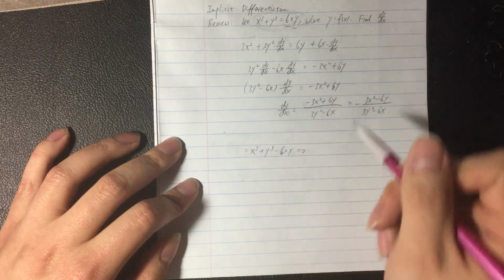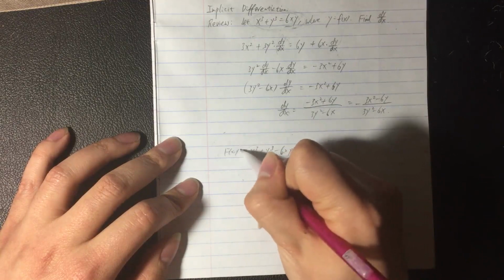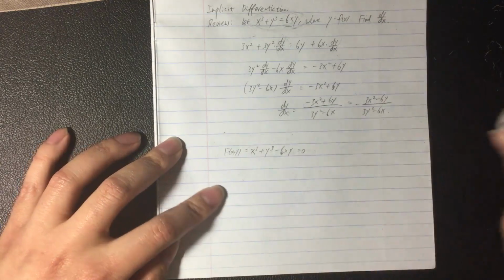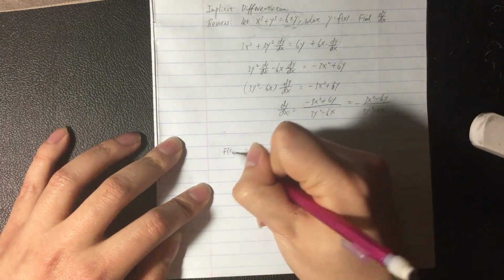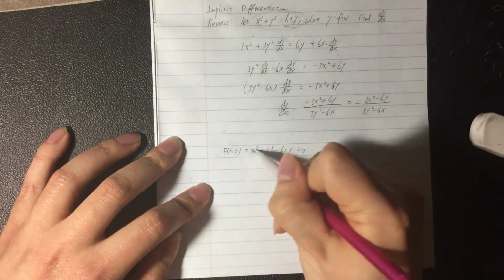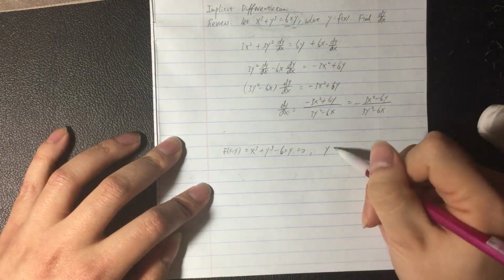Then let me call this a new function, f of x, y, where y is a function of x.